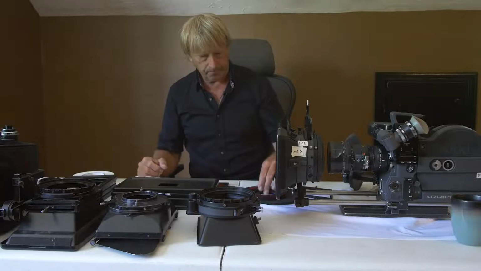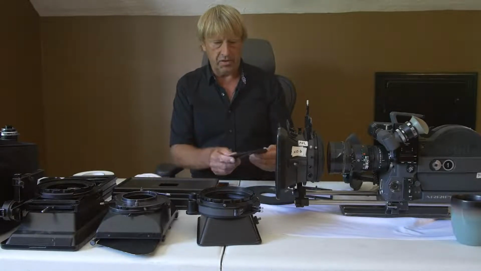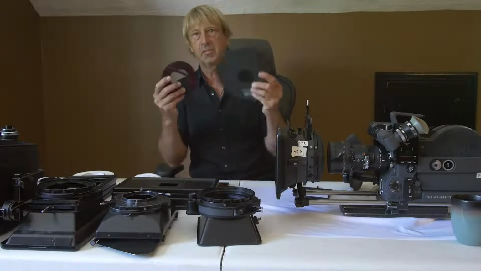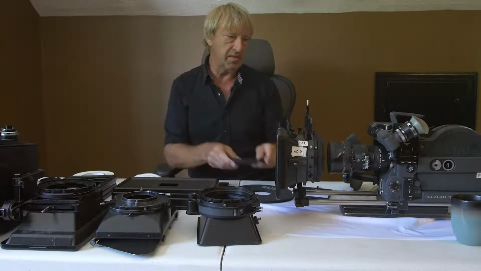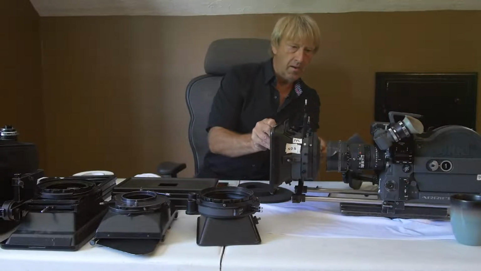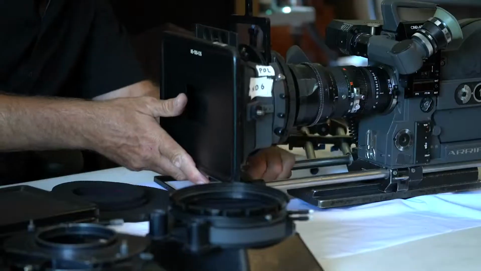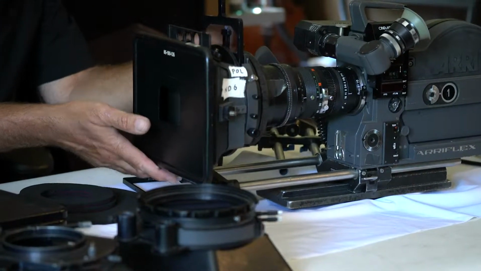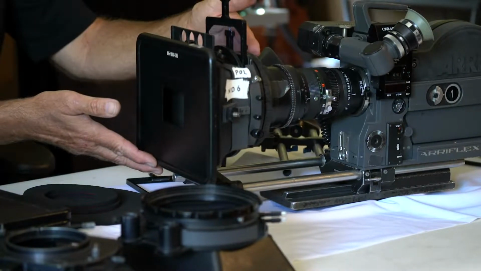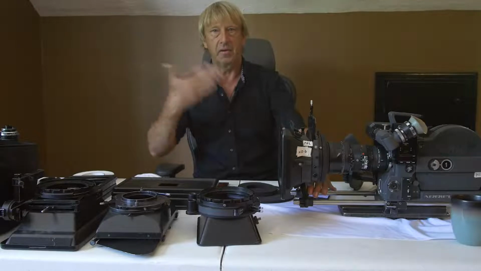Here's another thing that we use in there. This is called a donut. These are little rubber, neoprene things. The reason we need these is that there's sometimes a gap between where the lens is and where the matte box is, and light could get down inside there and cause a reflection in the glass of your filter.